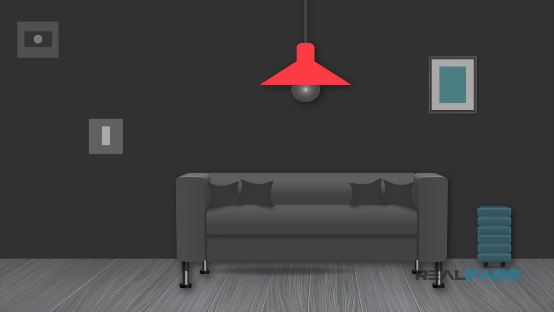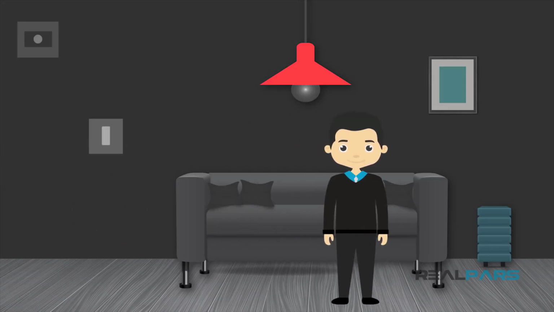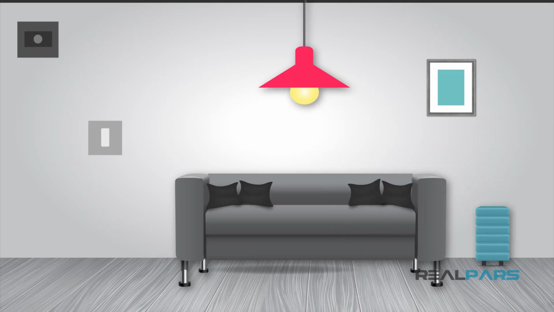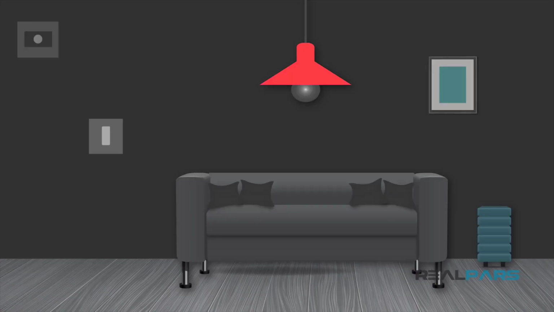So by having this sensor installed, I no longer need to press any switch on the wall when I enter or leave the room. With the new system, everything happens automatically on its own, meaning when I enter the room, the sensor kicks the light on automatically. And when I leave the room and there's nobody else in there, the light automatically goes off.